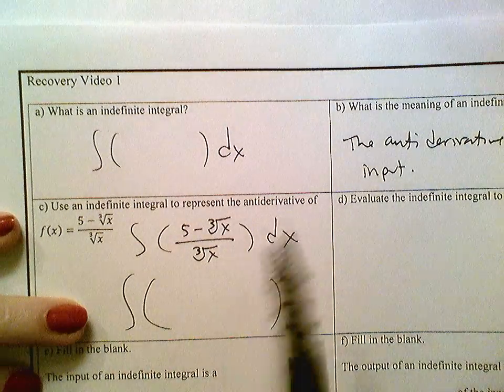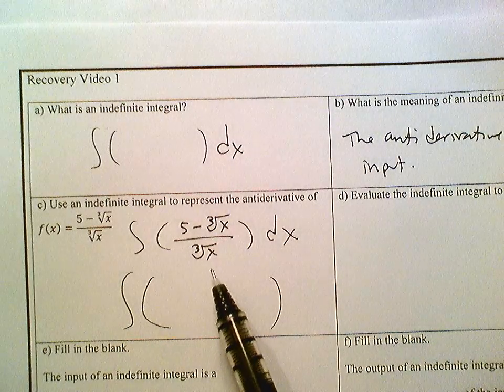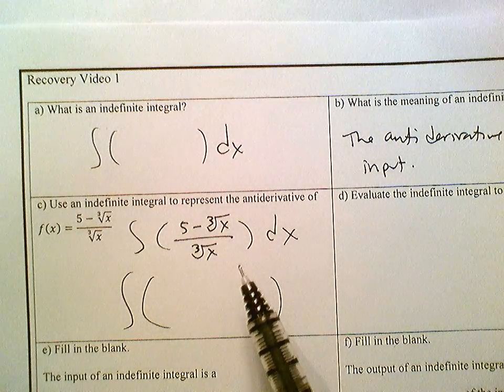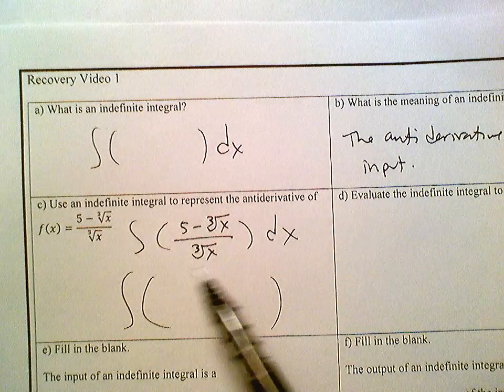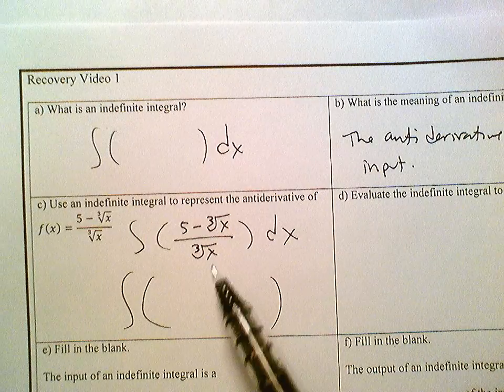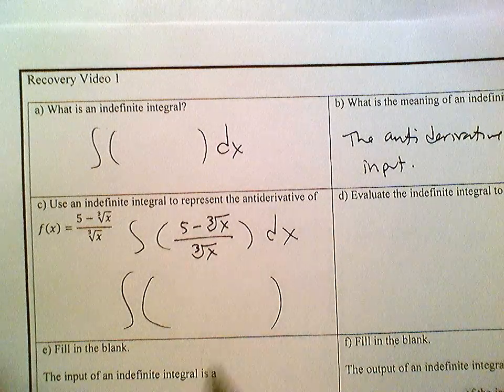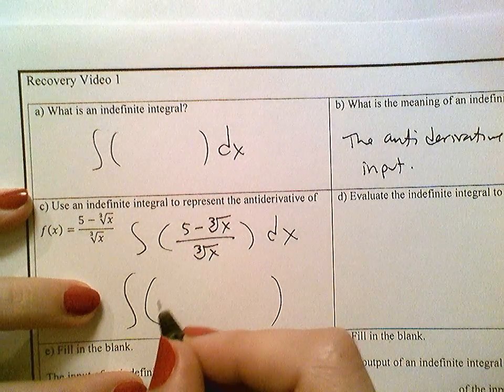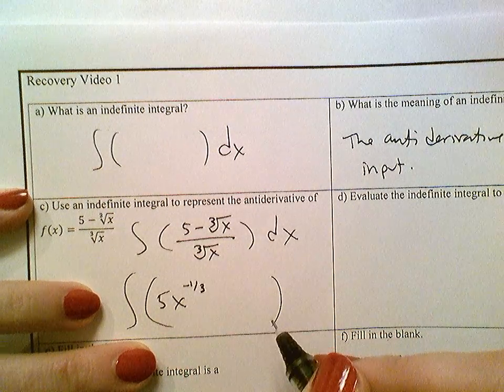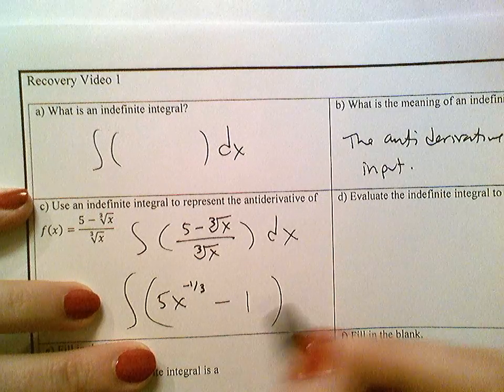I can rewrite this as 5 over the cubed root of x minus the cubed root of x over the cubed root of x. And then I could convert the cubed root of x to x to the 1/3, and then I could bring it up to the numerator by negating it. So what I end up with is 5x to the negative 1/3 minus 1.